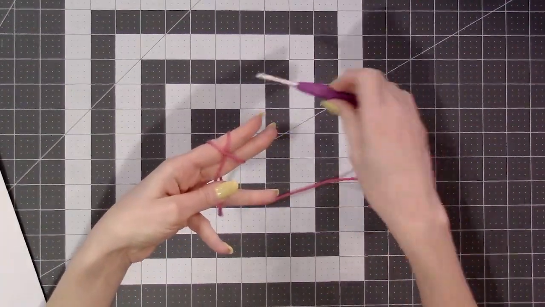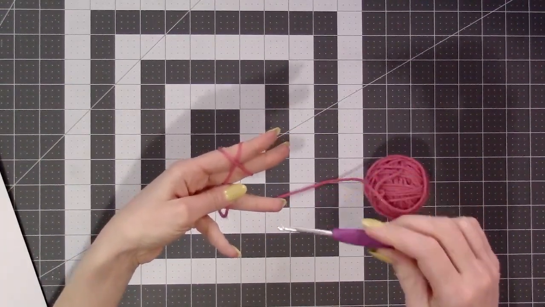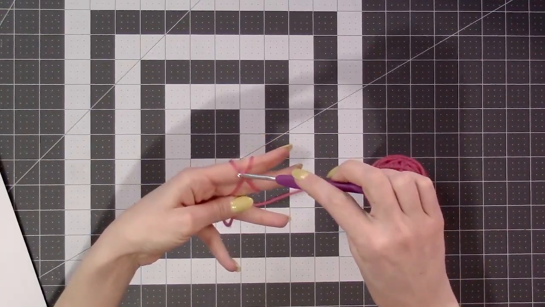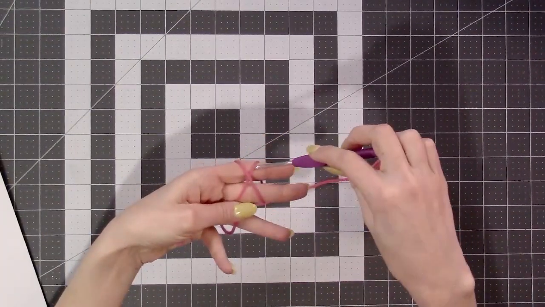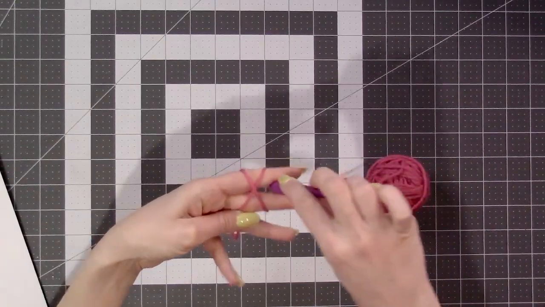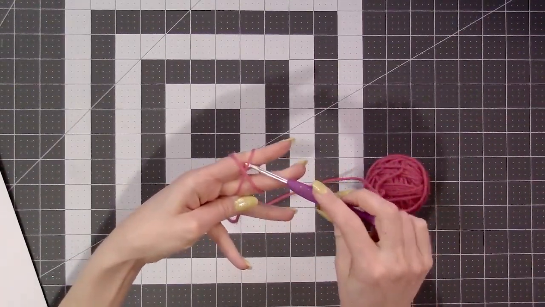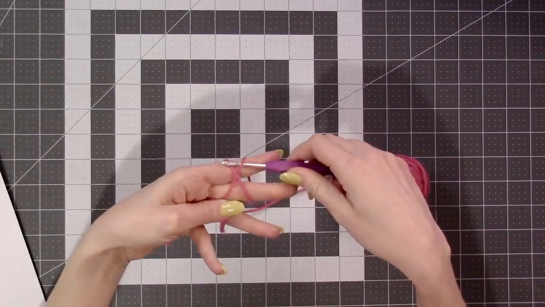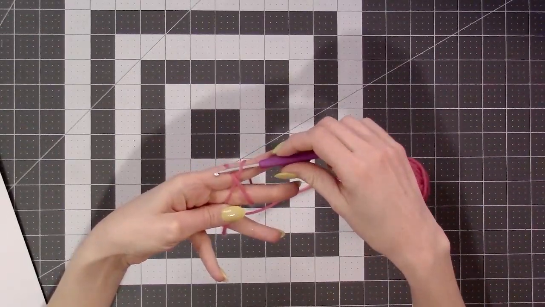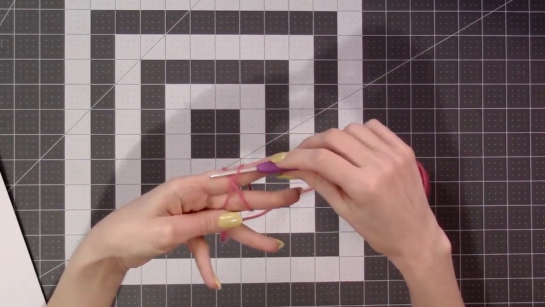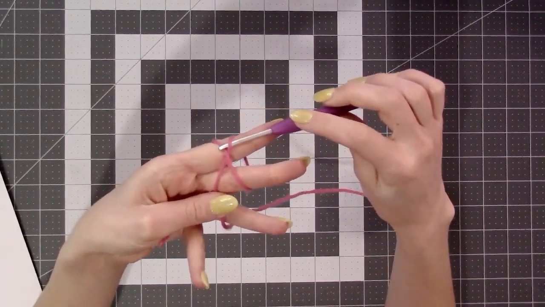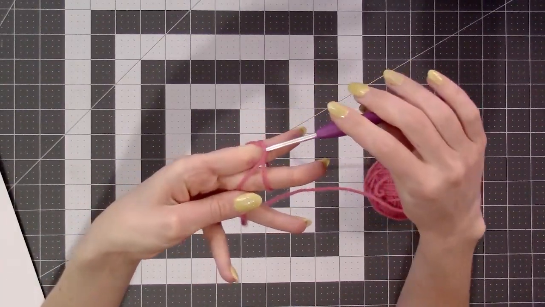You just watch first. Then you take your crochet hook and you go under the top right of this X that we drew. The top right, you're going to go under that. Then you're going to flip it over the crochet hook and pull this top left out.